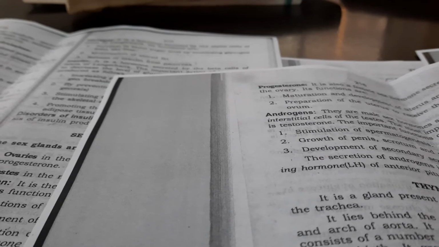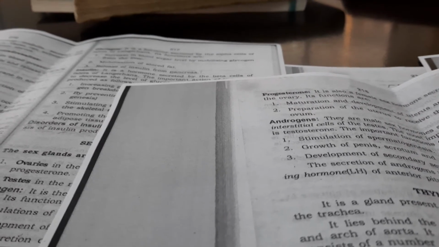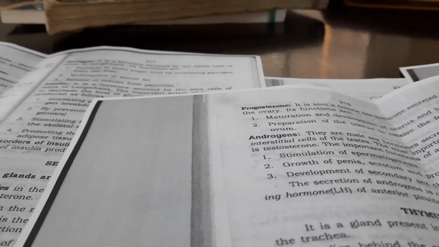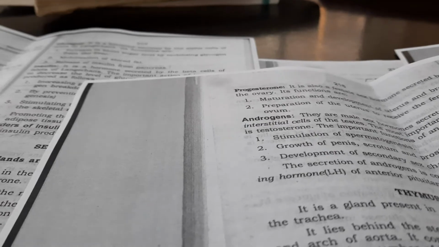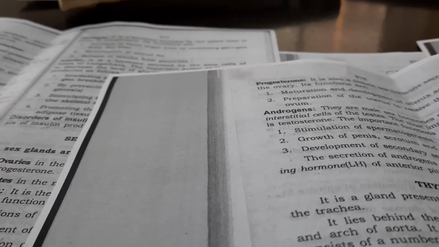Progesterone is mainly used for the maturation and development of the uterus and the breast. And one more function is the preparation of the uterus to receive the fertilized ovum.